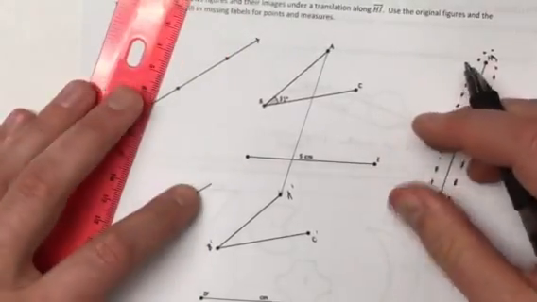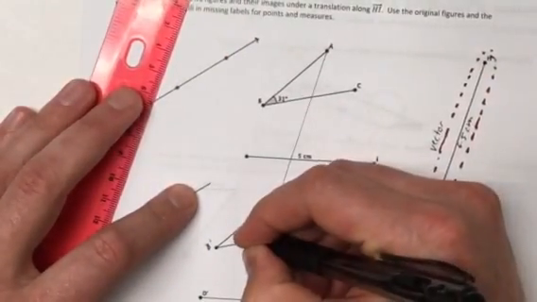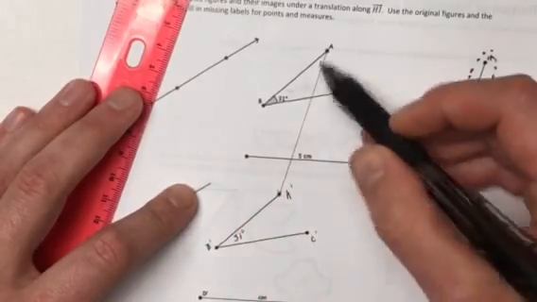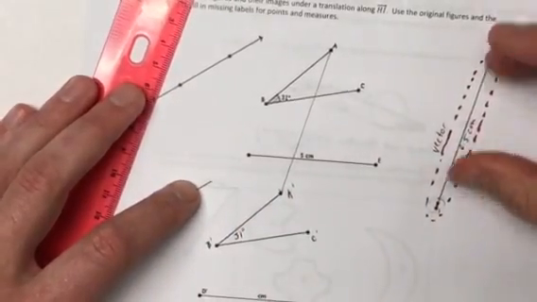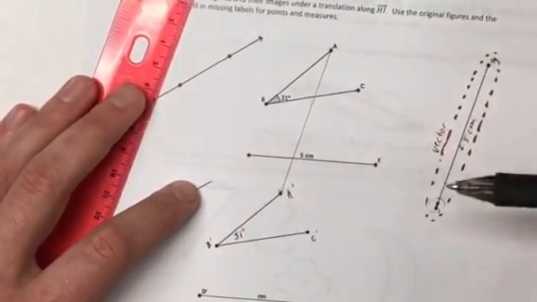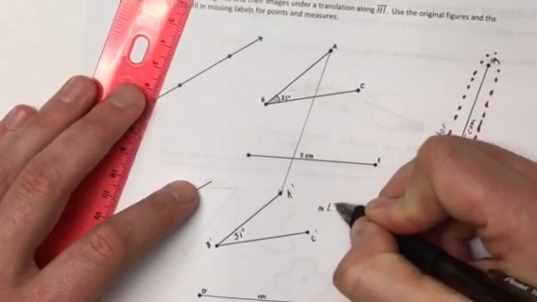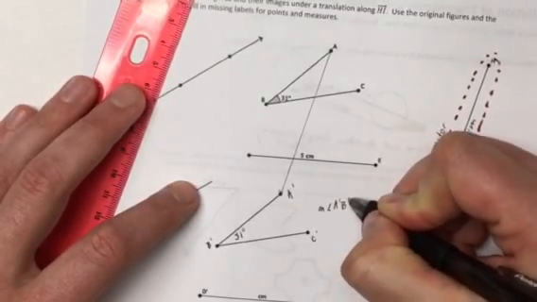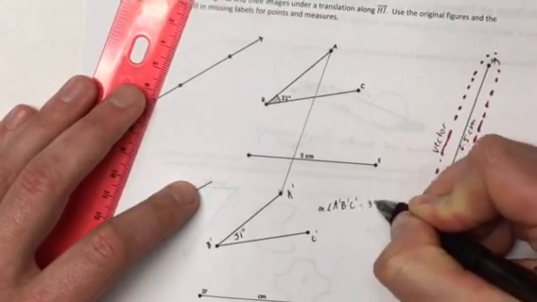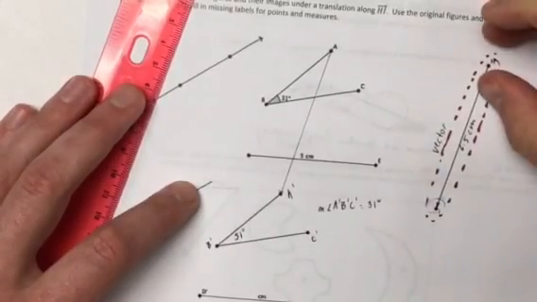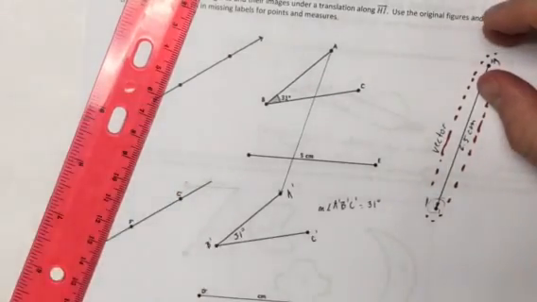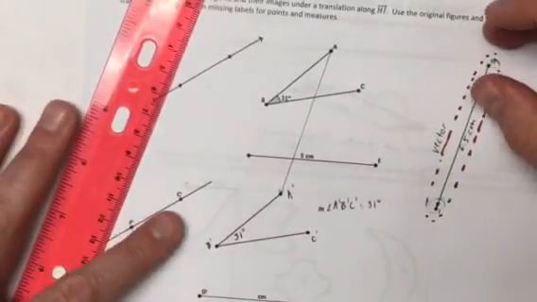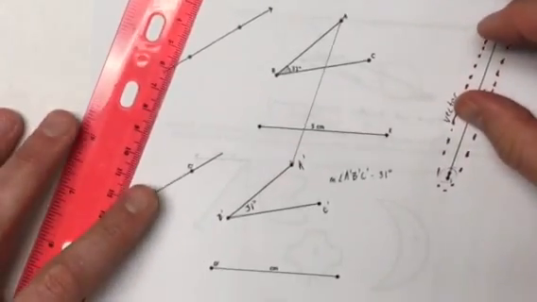And what they really want you to understand is that since this is 31 degrees, the rigid motion would keep the exact angle measure. And here we are. This is also 31 degrees. So measure of angle A prime, B prime, C prime equals 31 degrees. Okay. And so that's a big takeaway. So I'd pause the video right now and I'd make sure that I understood that angles retain their measure.